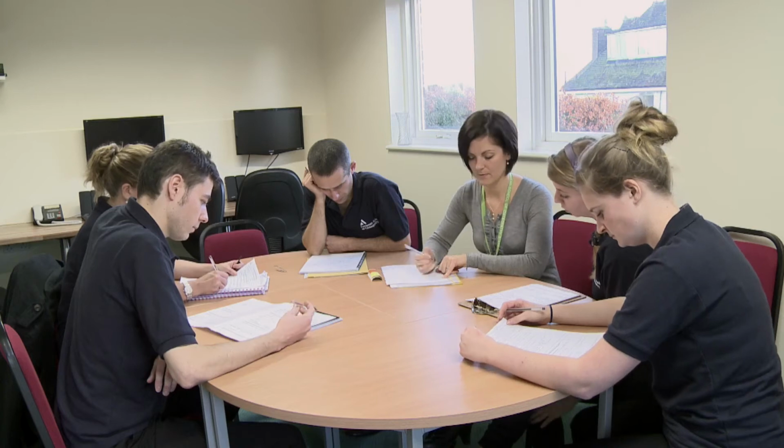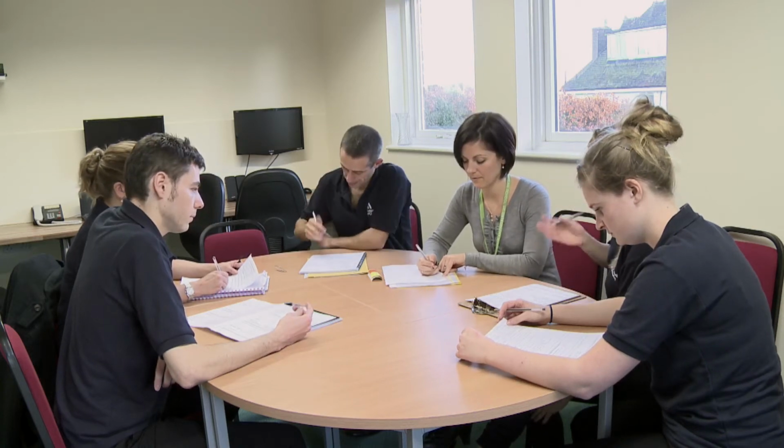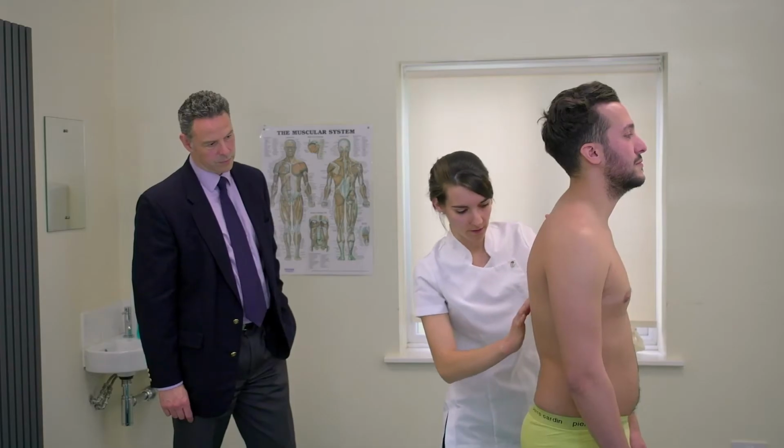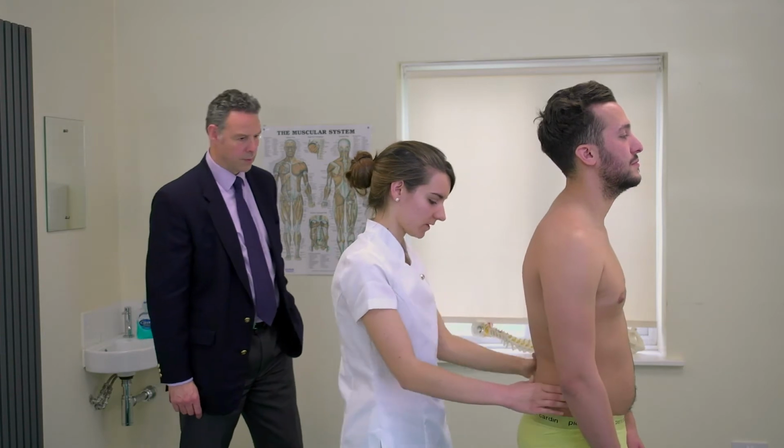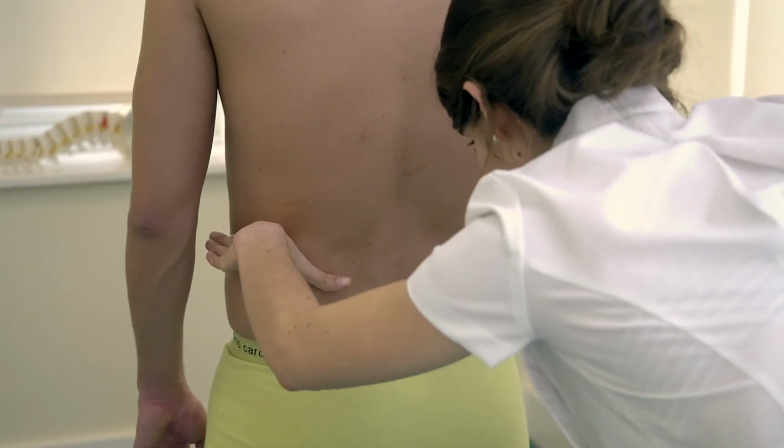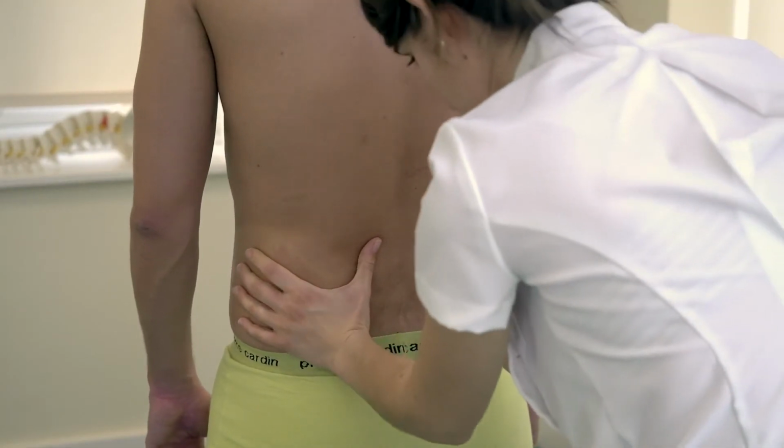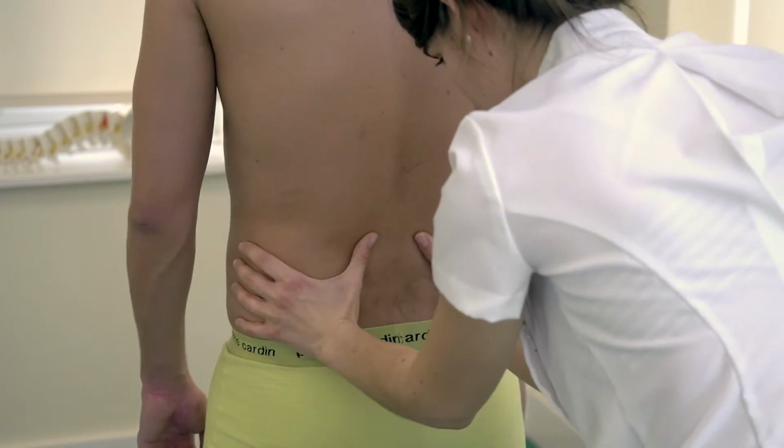And that session may actually be observed by other students. They then disappear out of the room, discuss the case with the tutor, and then they come back in for the examination phase. Now, with the examination phase, we do a full physical evaluation, and the patients are asked to undress down to their underwear if they're happy with that, so we can get a global view, because sometimes neck problems are related to the pelvis. However, people don't have to.